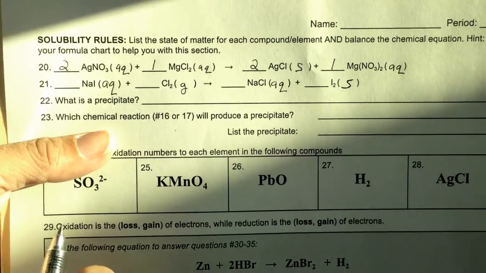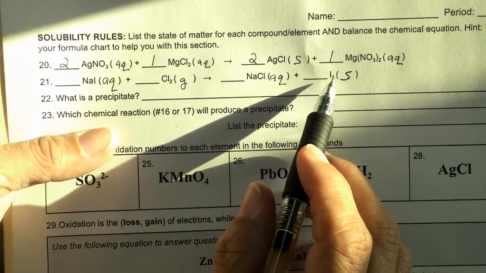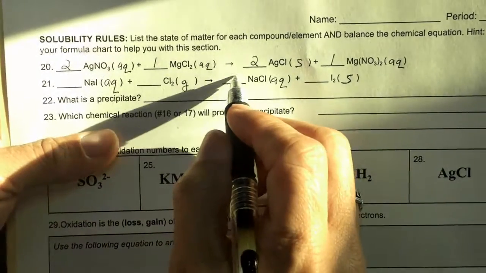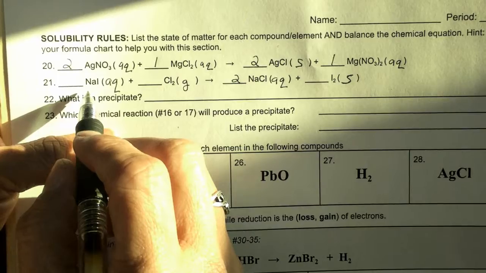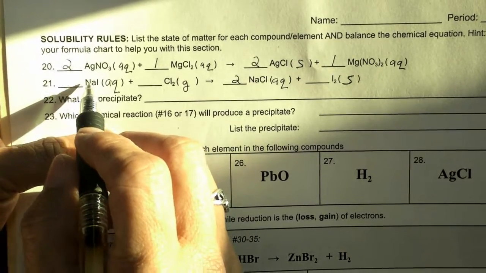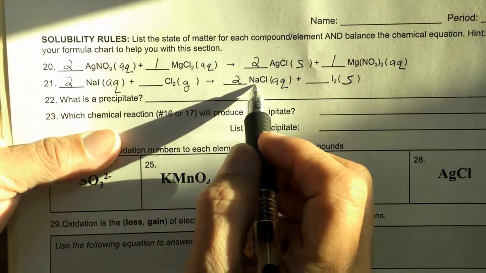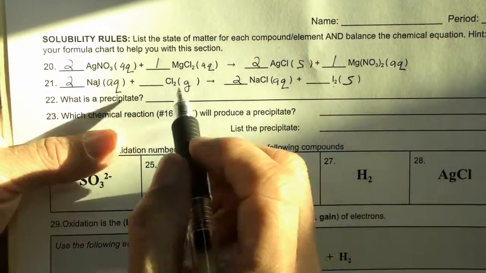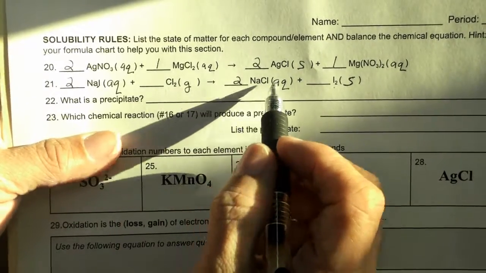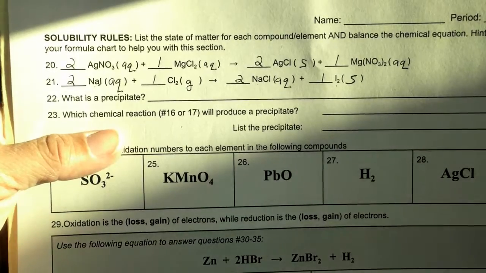And then we just need to make sure that it's balanced. So I have 2 chlorines here, and I have 1 on this side, so we're going to put a coefficient of 2. Sorry that I jumped ahead on that. If we start with sodium, my sodium's not balanced, I needed 2 here. So now I have 2 sodiums, 2 sodiums, 2 iodines, 2 iodines, 2 chlorines, and now 2 chlorines. So that one is balanced.